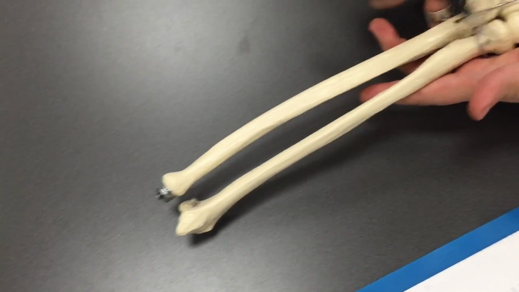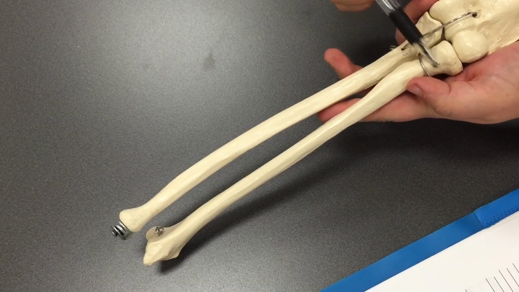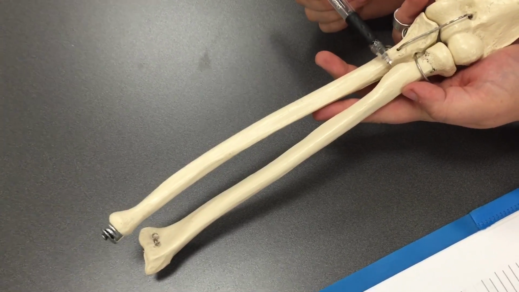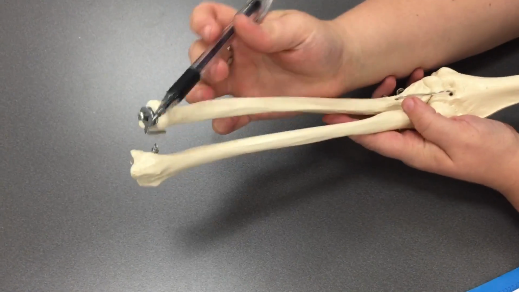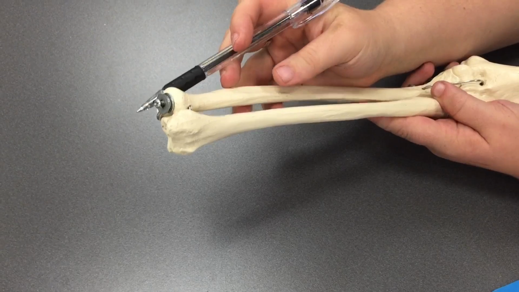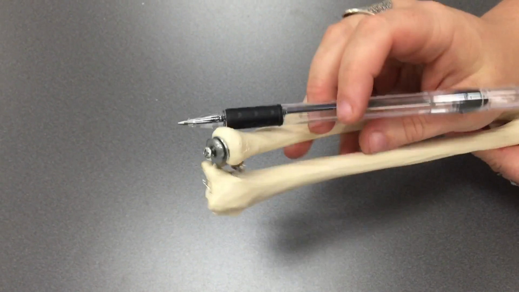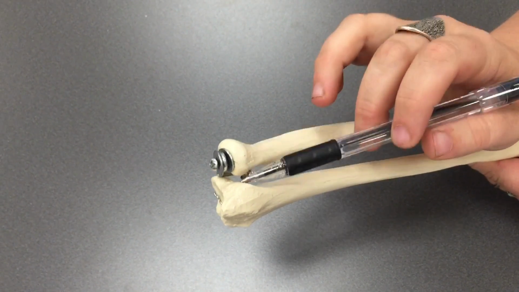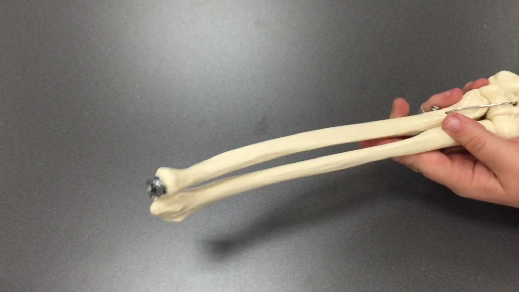Going back up to the radius, we have the head of the radius, the neck of the radius would be right below it, the radial tuberosity, and then moving distally, we have the ulnar notch would be the notch where the ulna hits on the radius. And that's it for the arm.